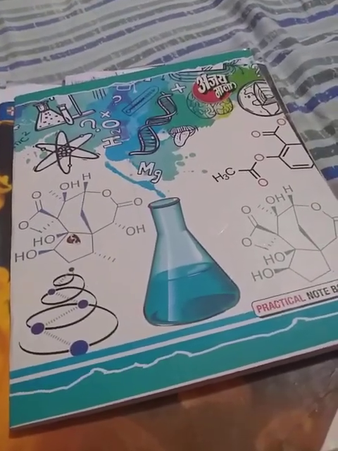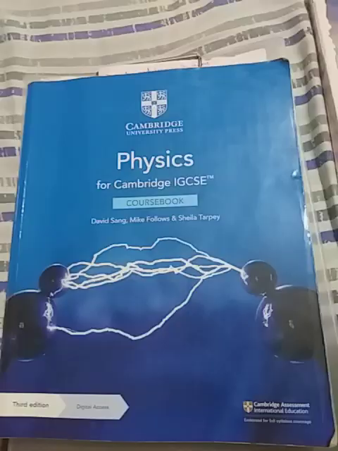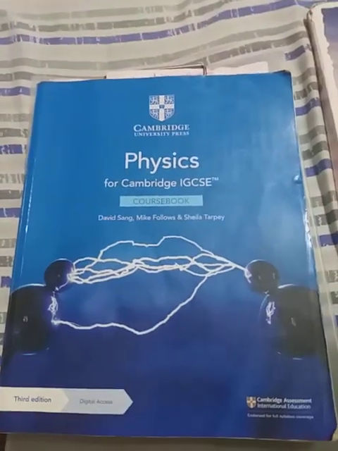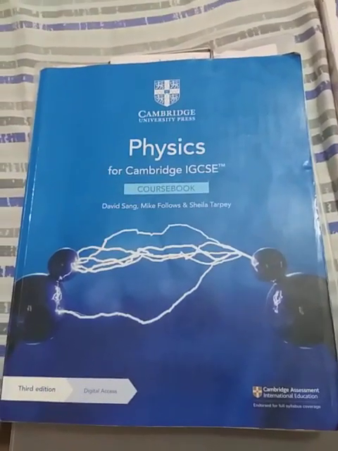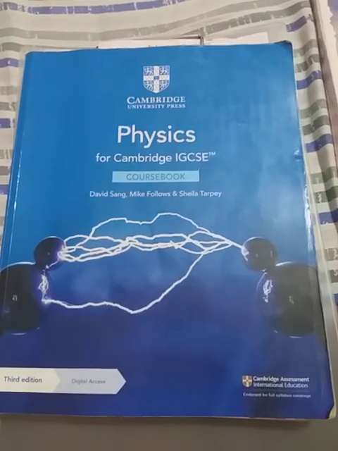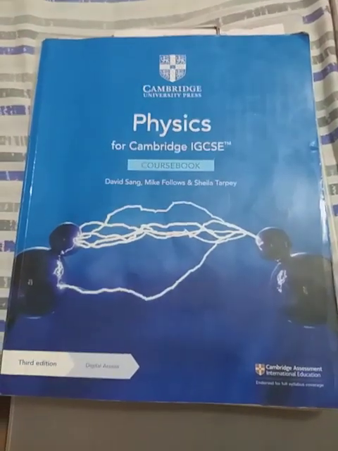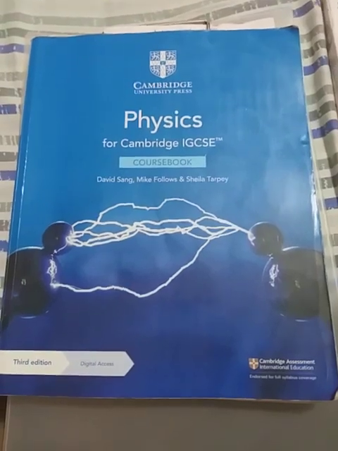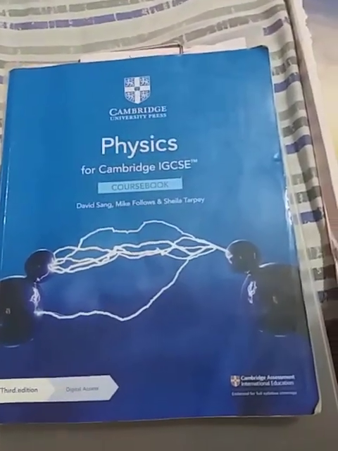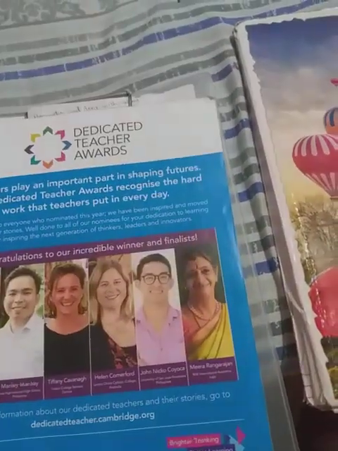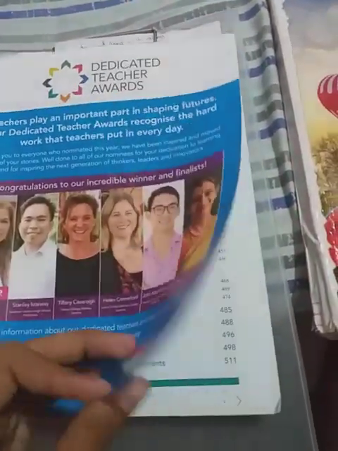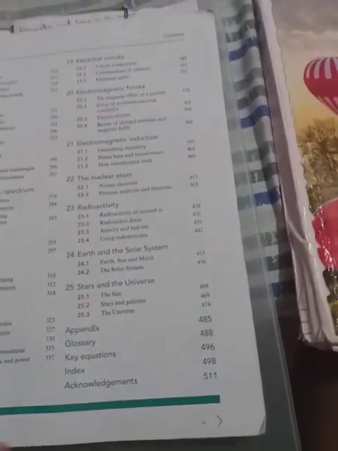Today we will at first read physics. Let us start with physics. Here is a book you can see for physics: Cambridge IGCSE Physics course book by David Sang, Mike Follows, and Sheila Tarpey, third edition, digital access. You can buy it online, or you can search for a PDF, which is actually not available. So I think you should purchase it online, or from somewhere.